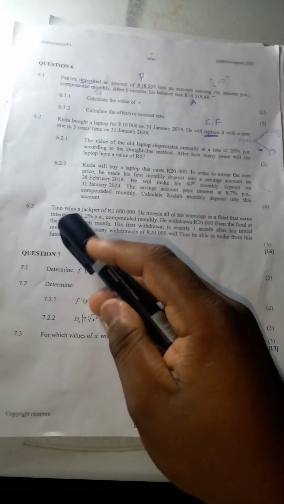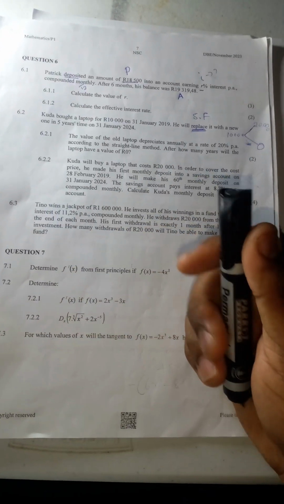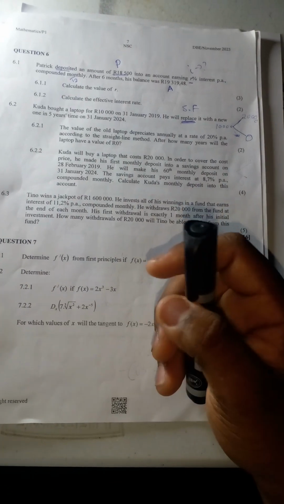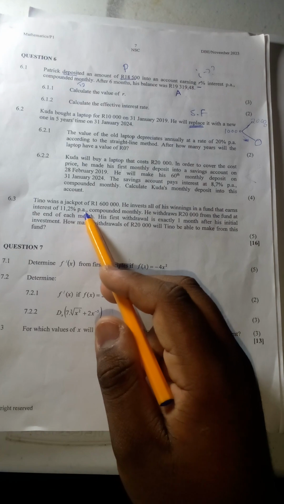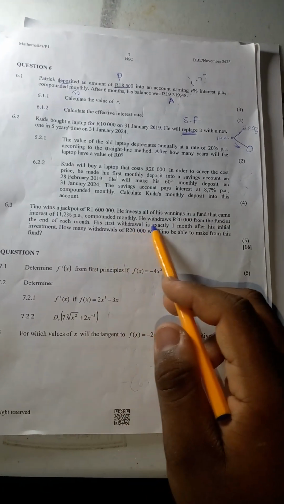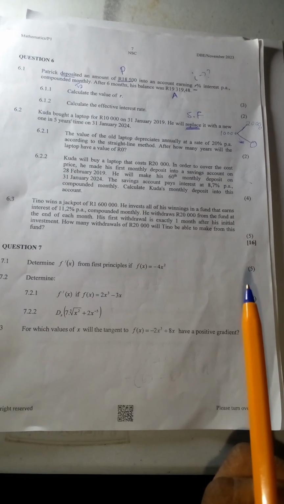What is the next question saying? Tino wins a jackpot of 1.6 million. He invests all his winnings in a fund that earns interest of 11.2% per annum compounded monthly. He withdraws 20,000 from the fund at the end of each month. His first withdrawal is exactly 1 month after his initial investment. How many withdrawals of 20,000 will Tino be able to make from this fund?